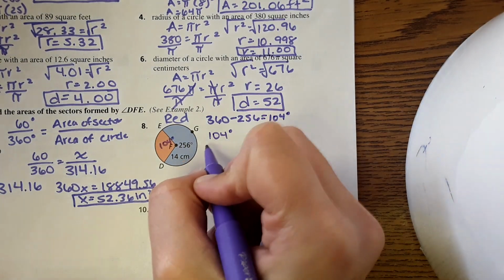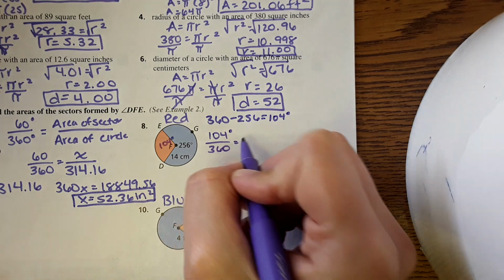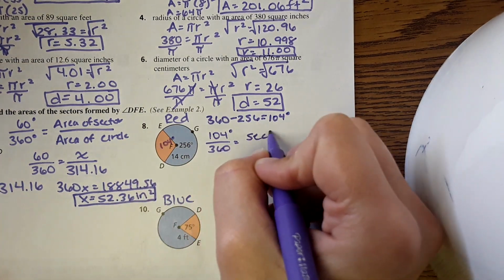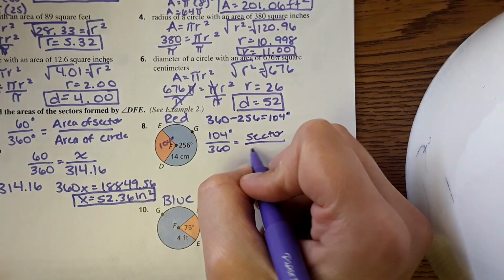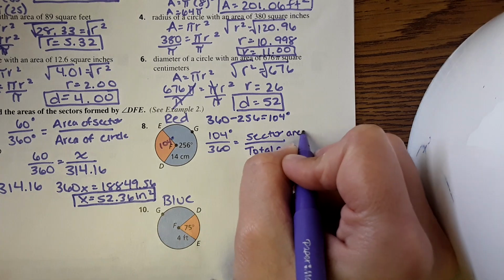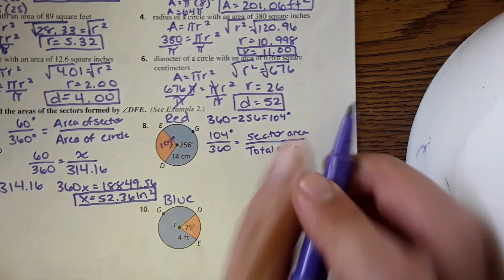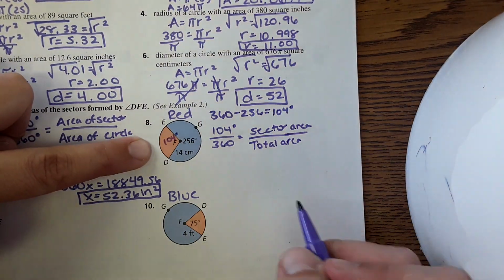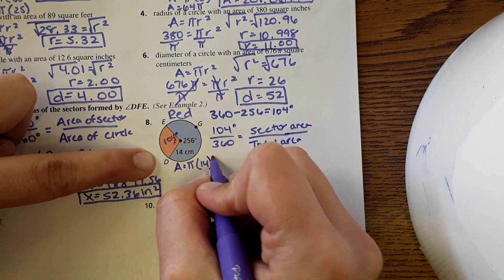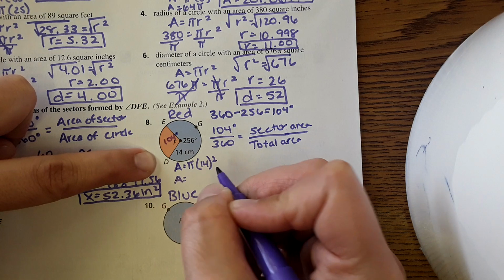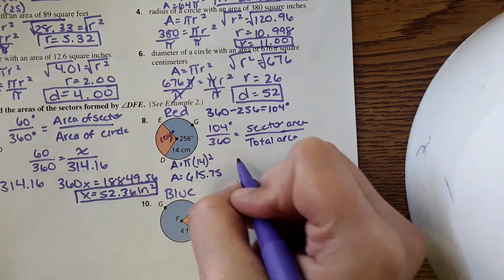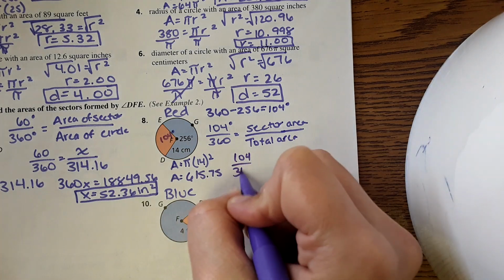So 104 over 360 equals this sector over total area. So to find the area, pi 14 squared, it comes out to 615.75, and then we can set it up.